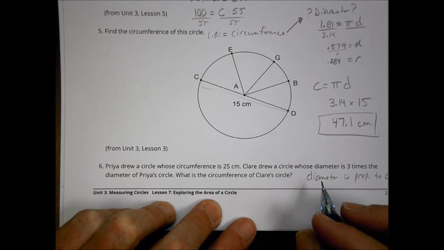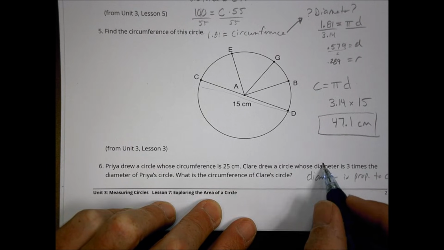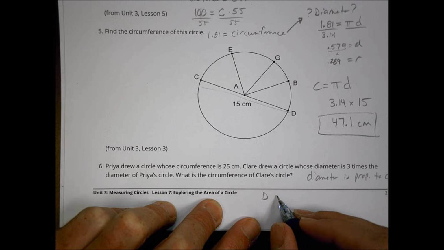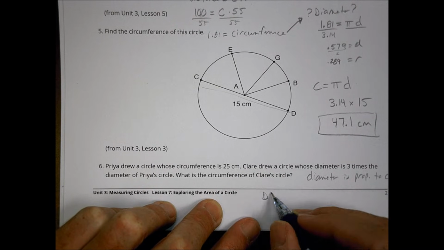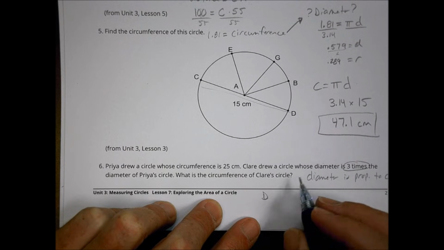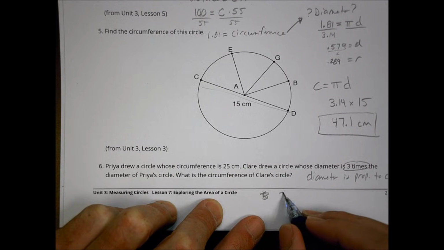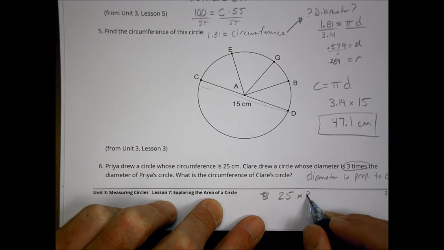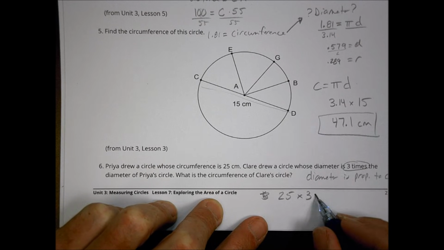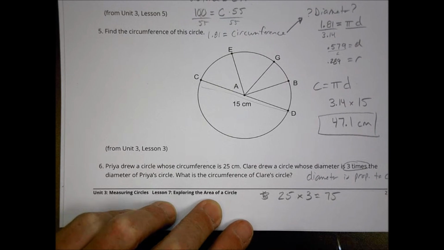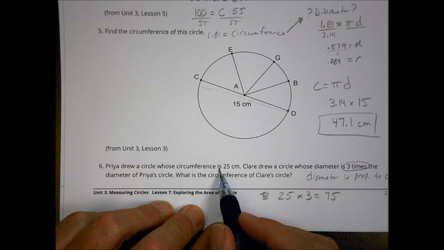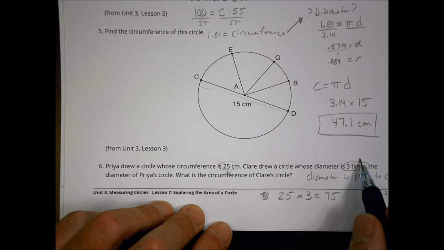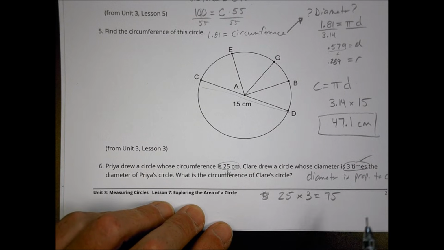So what we're going to do is we look at the diameter. The diameter of the first one, because we're going to be going 3 times larger, then all we have to do is take the circumference of the first one, multiply it by 3, because it's going to grow 3 times the same, and we end up with 75. It's proportional. Okay? We take the circumference of one, and to find the circumference of the other, because it's proportional, it's going to be, it tells us 3 times larger, and we're done. And that's all there is to do for that one.